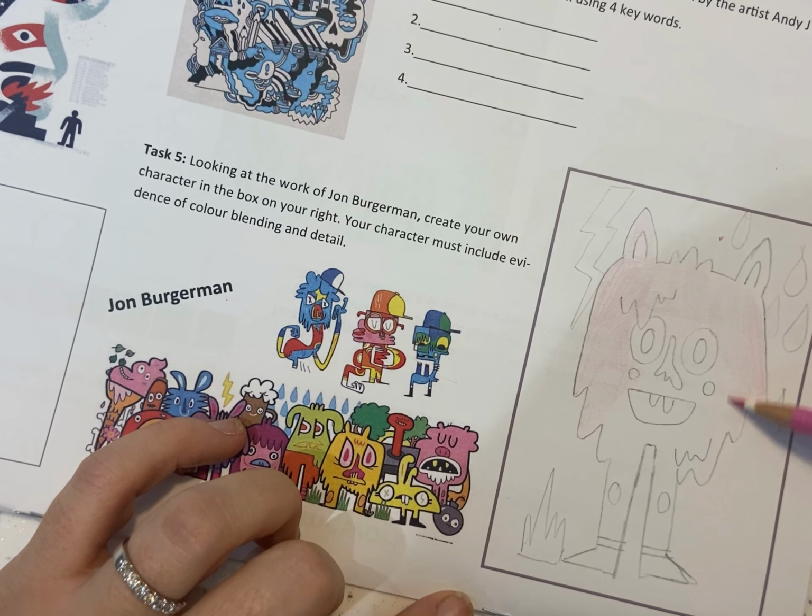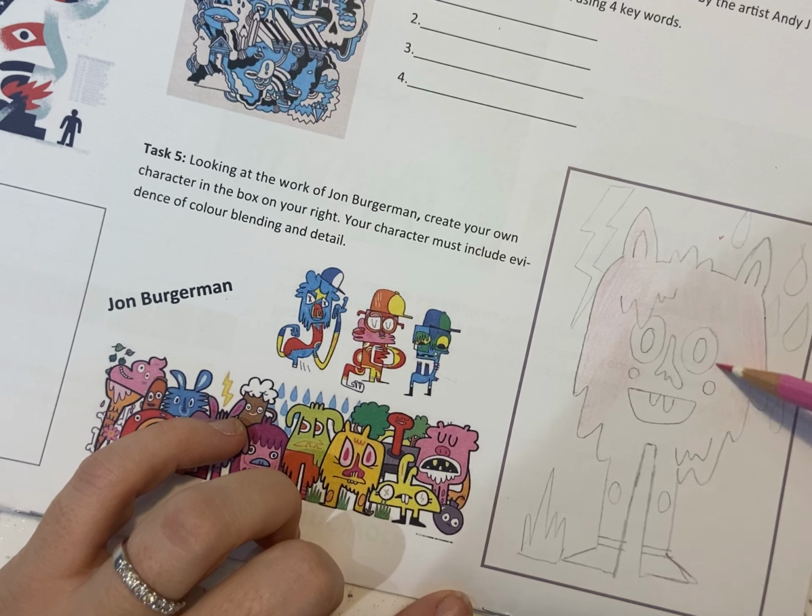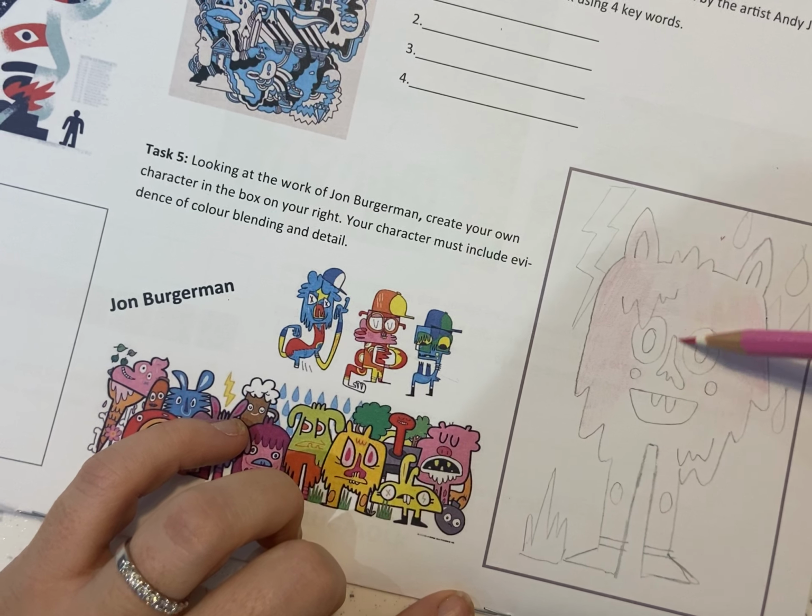Sorry if the camera is shaking. It tends to move whenever I shade.